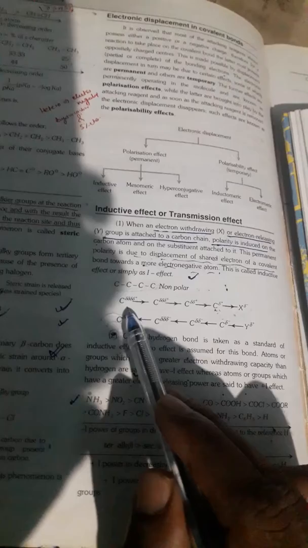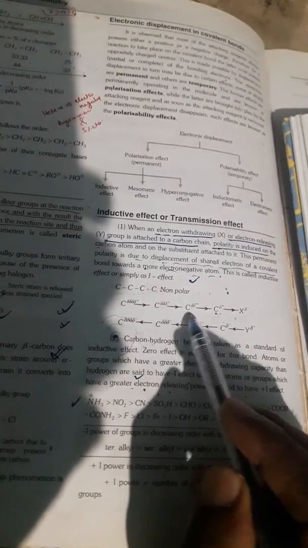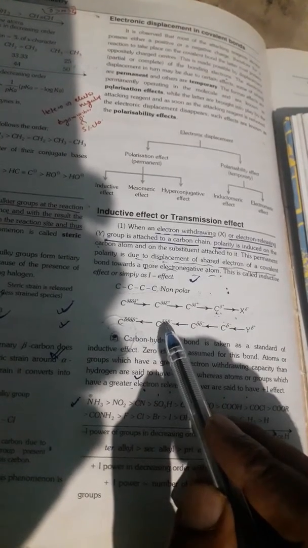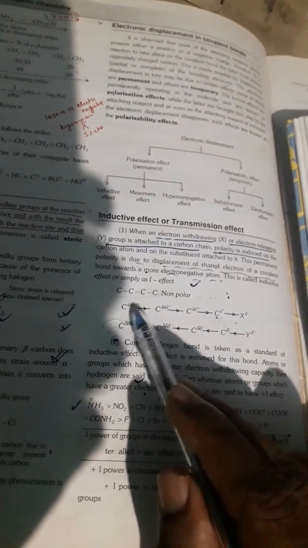This carbon will be affected much more as compared to this, as compared to this. So it is inductive effect.